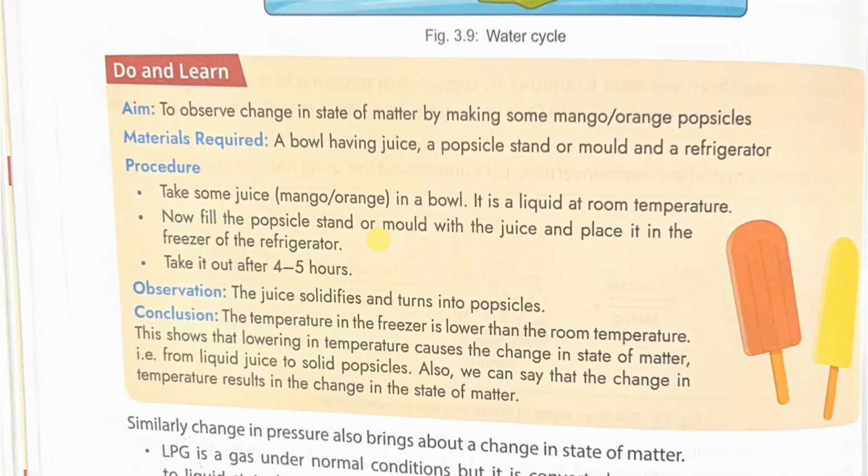Take it out after 4 or 5 hours. The juice solidifies and turns into popsicles. The temperature in the freezer is lower than the room temperature. This shows that lowering in temperature causes the change in state of matter, that is from liquid juice to solid popsicles. Also, we can say that the change in temperature results in the change in state of matter.